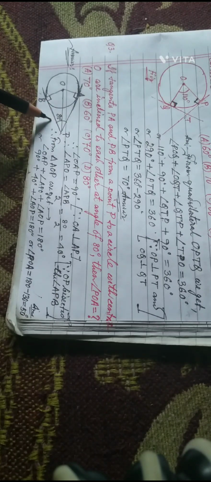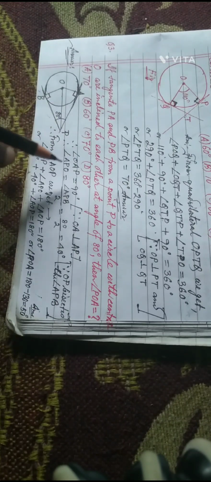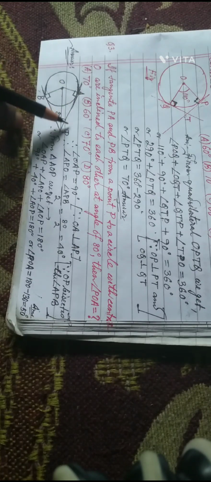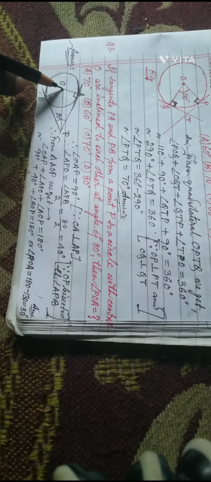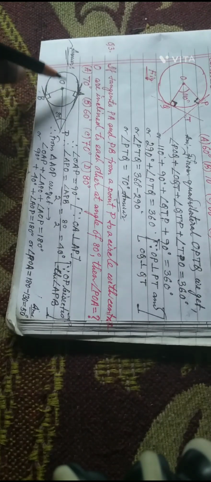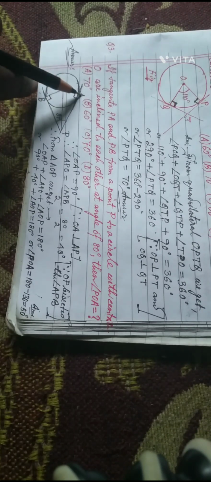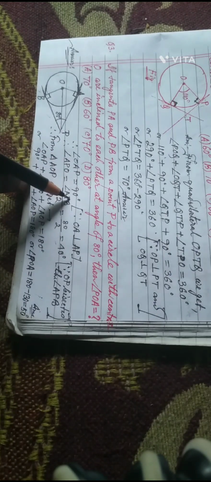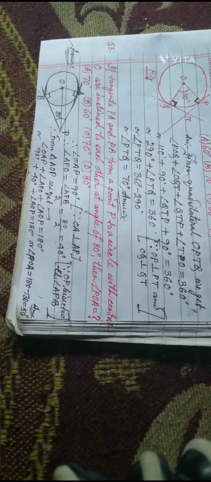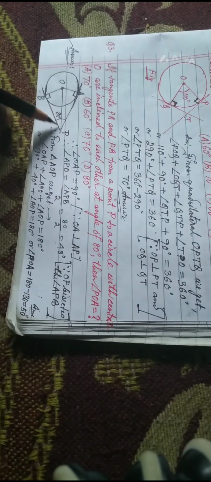The two tangents are inclined to each other at 80 degrees. And after that we have to draw OP, joining line OP. So angle OAP equals what? From the tangential point A and the center, the joining line is a radius, and a radius is always perpendicular to the tangent. That's why angle OAP equals 90 degrees, and angle OBP equals 90 degrees.